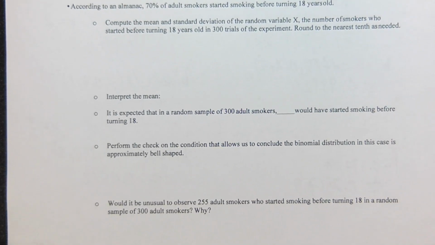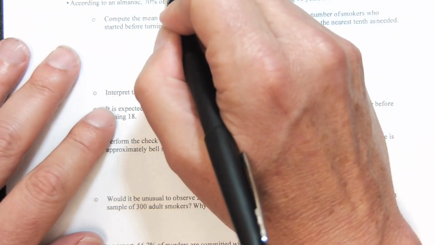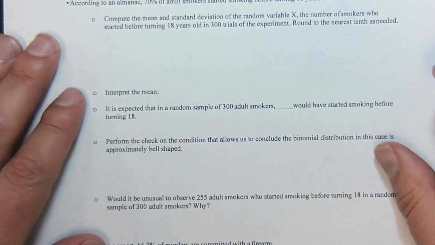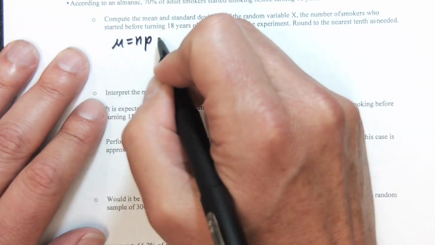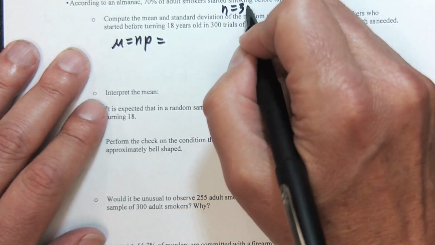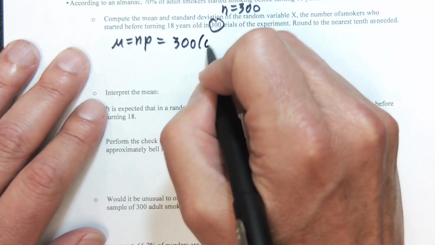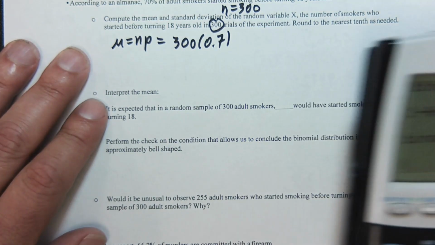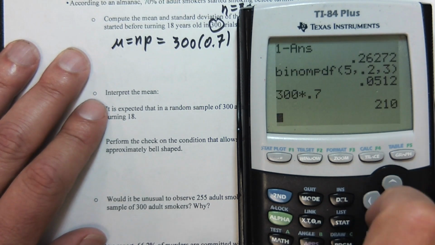So here we have, according to an almanac, 70% of adult smokers started smoking before turning 18 years old. Here's P. Compute the mean and the standard deviation. No problem. And N in this case is the 300. You see that there. So 300 times 0.7. 300 times 0.7 is 210.